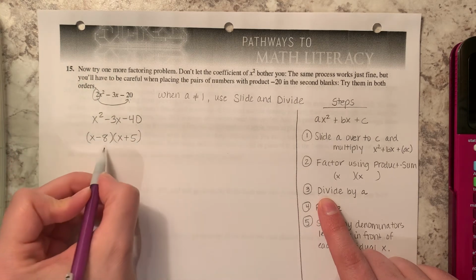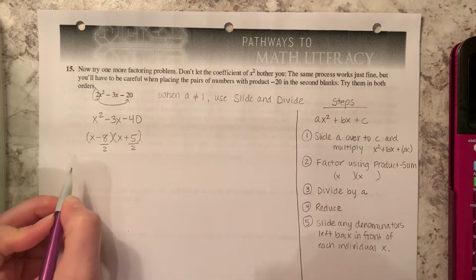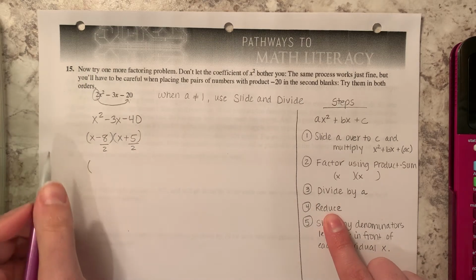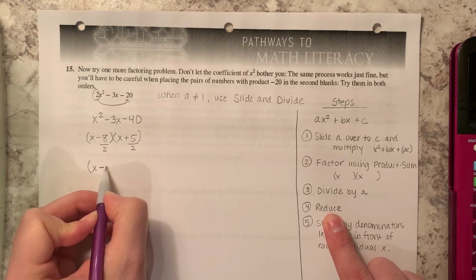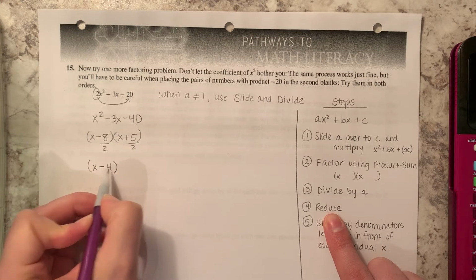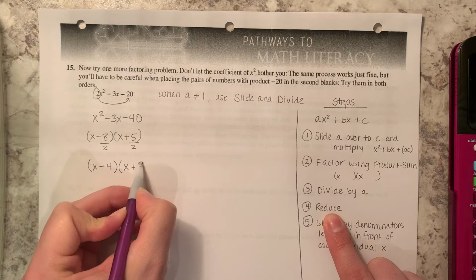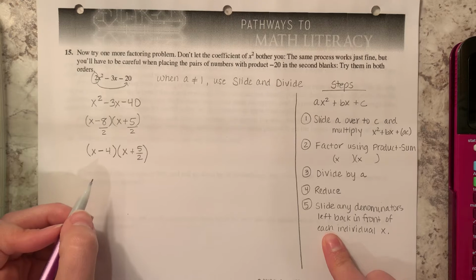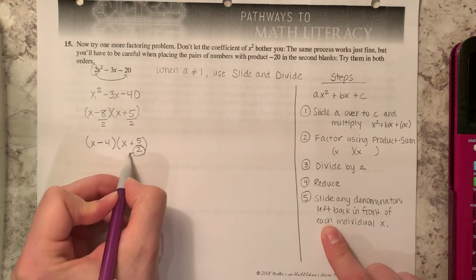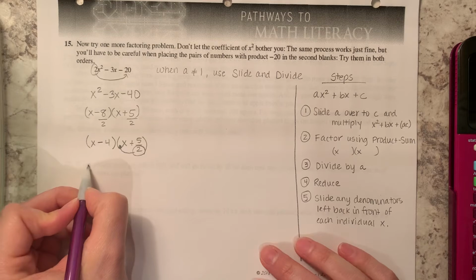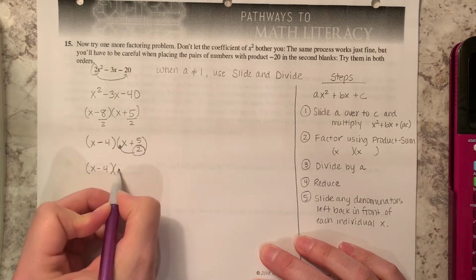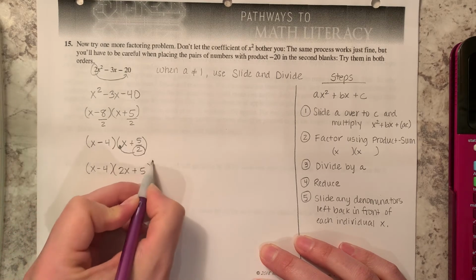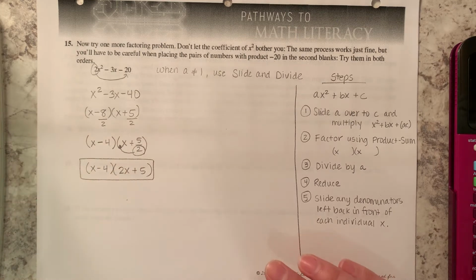Now you have to take that and divide it out. Okay? Reduce if you can. In some cases, you should be able to reduce. Sometimes you can't. So 8 divided by 2 turns into a 4. But in this case, I would leave the 5 over 2 as 5 over 2, and then I would move to the last step of my slide and divide steps. Slide any denominators back in front of the individual x's. So the x minus 4 stays the same, but then that becomes 2x plus 5. And that is now factored. Okay, so be familiar with slide and divide and make sure you're comfortable with it.